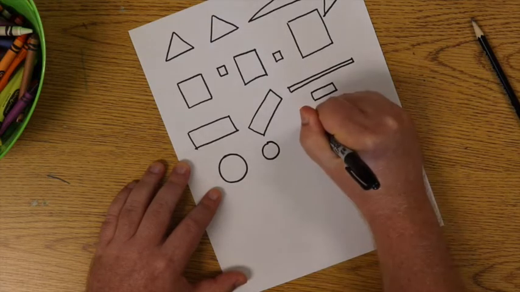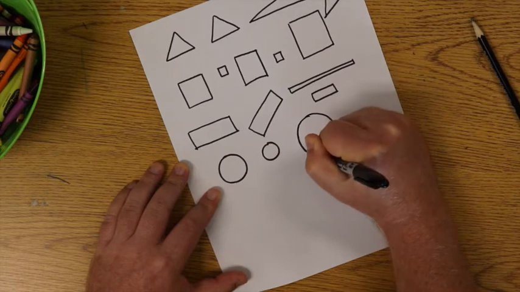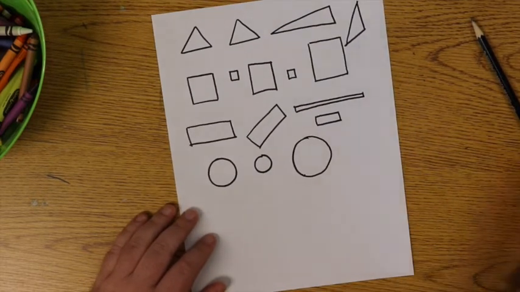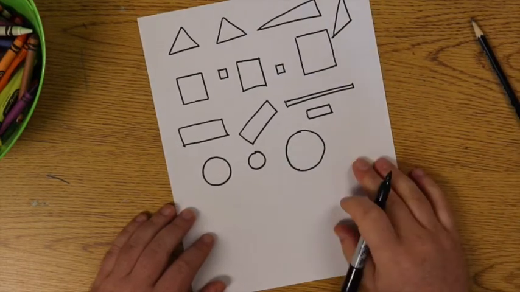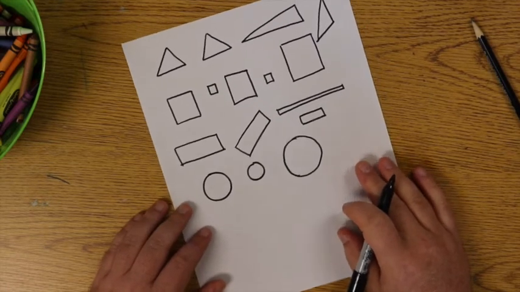Now remember what I said, it's real hard to make them perfect, so we're just trying to do our best. Unless a person has something to help them, like a shape that they can trace around, it's pretty impossible to draw a perfect circle is what we're talking about.